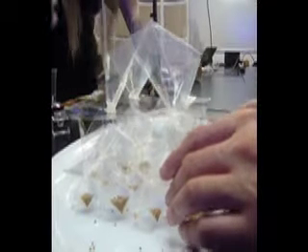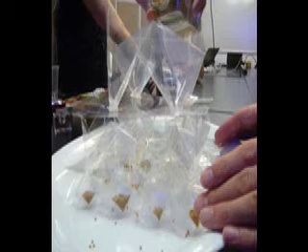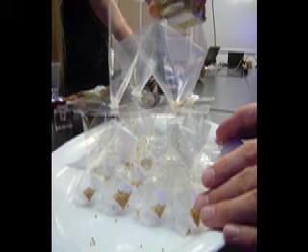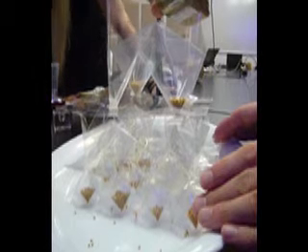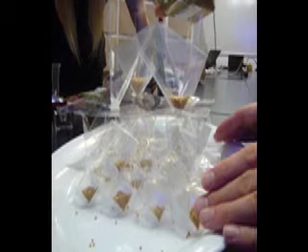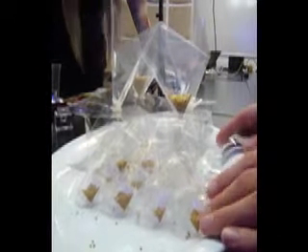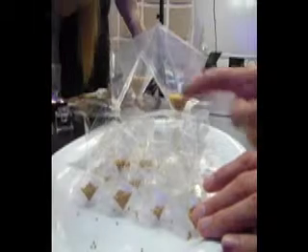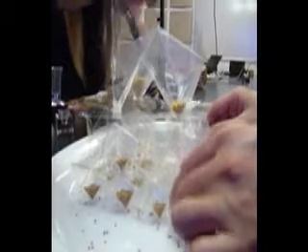Fluid dynamics. More? Yeah, more. Let's do a little more. Just pour a bunch on it. See what happens. And we can shake it through. Trying not to get them to jump out the bottom.